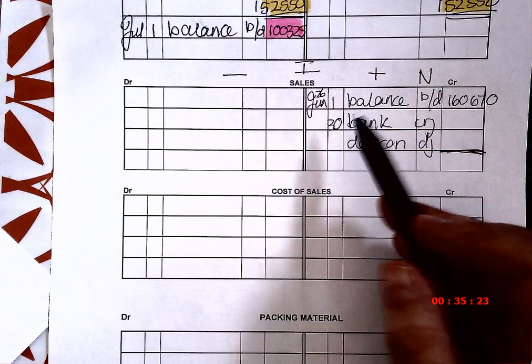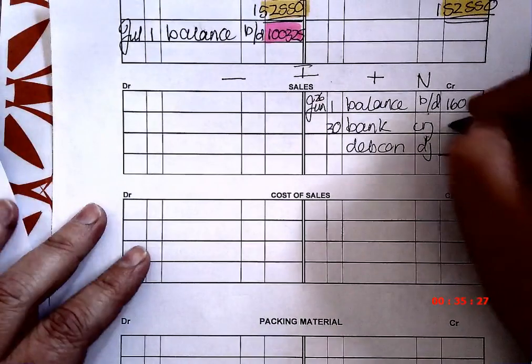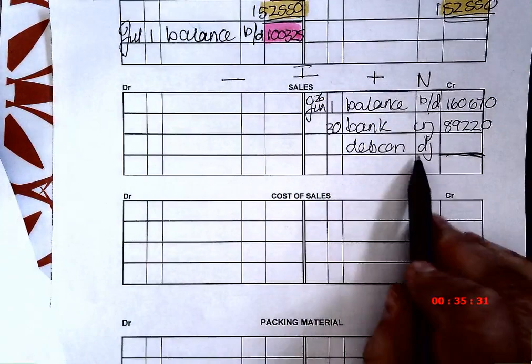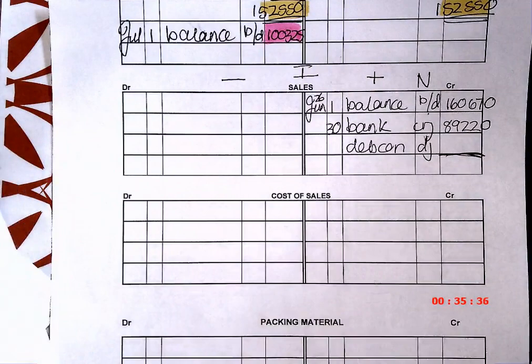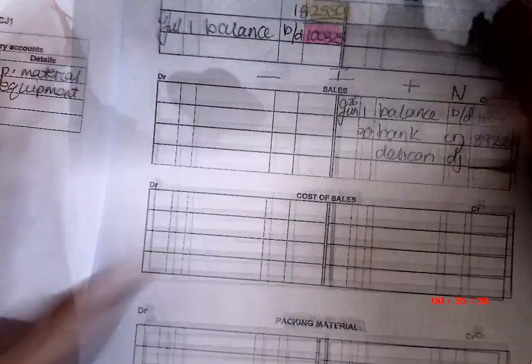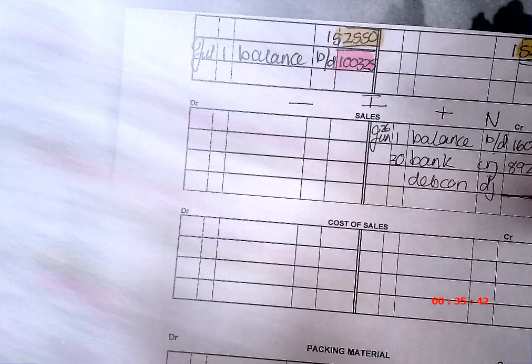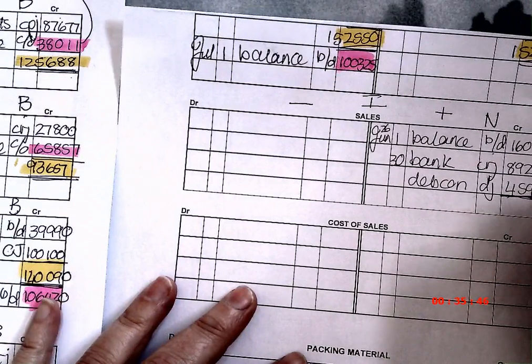So the CRJ, I've got sales 89,220. If I go to the DJ, what am I going to look for? Sales. I see sales is 45,987, and then I total it.